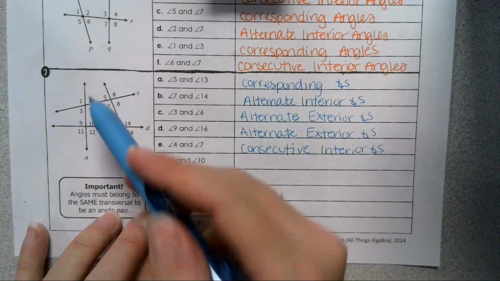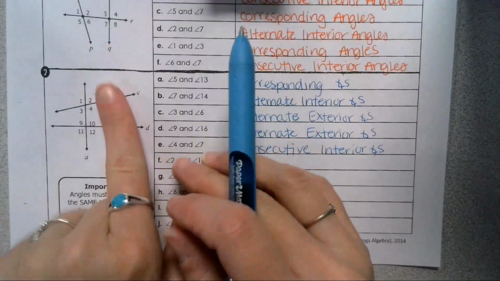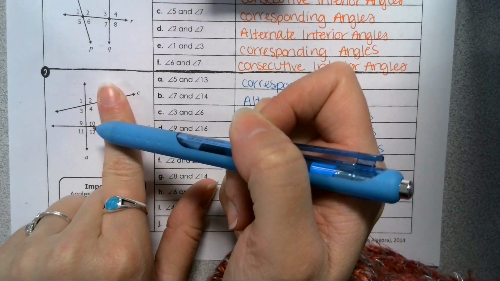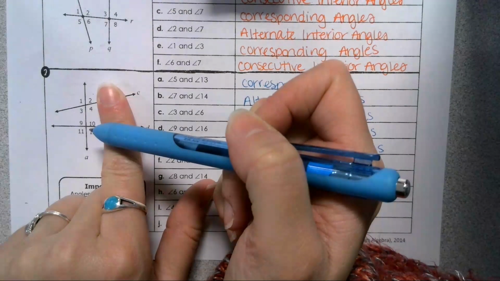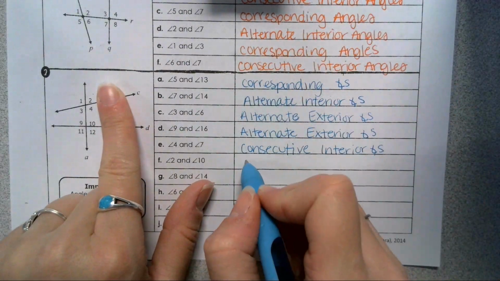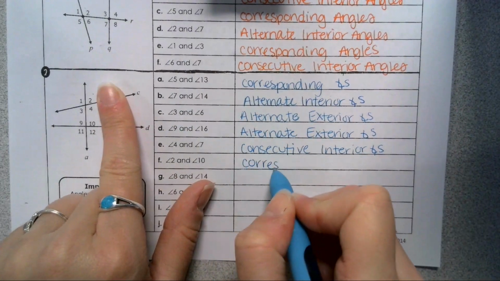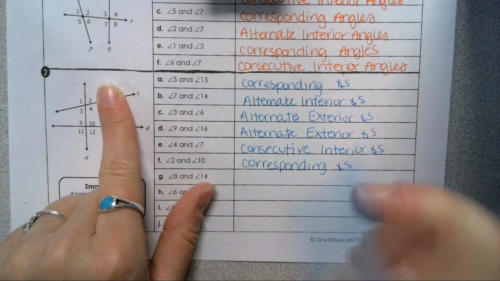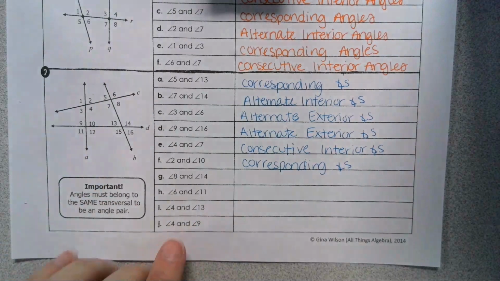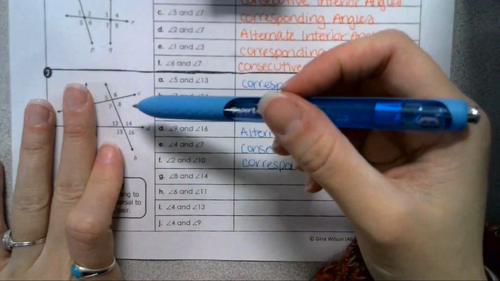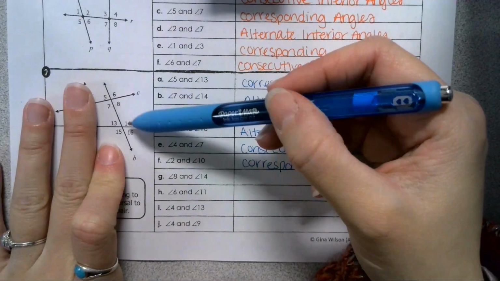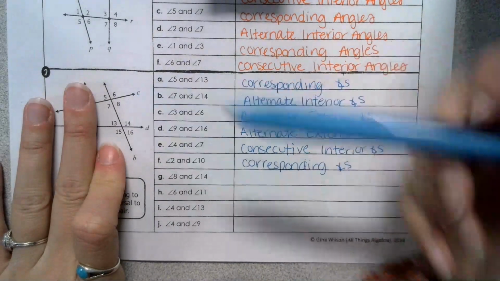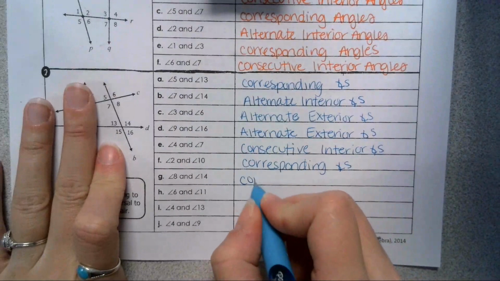All right, 2 and 10. They are on the same side of the transversal. They're both in the same position as the top right of their cluster. So this is corresponding. Next up, 8 and 14. So we'll cover this guy up now. 8 is here and 14 is here. They're on the same side of their transversal. They're both on the inside, so these are consecutive interior.